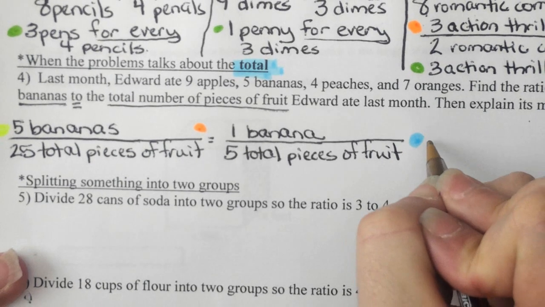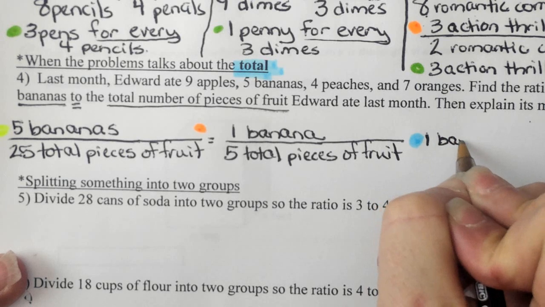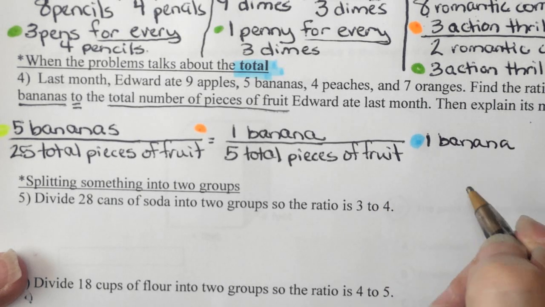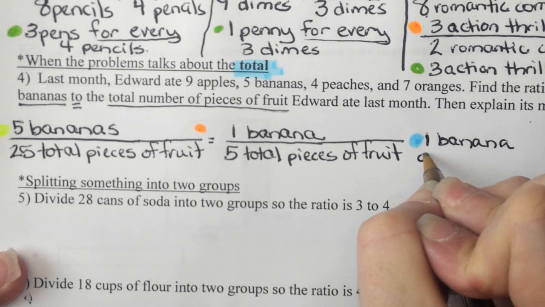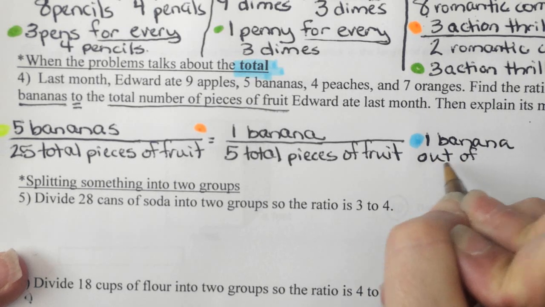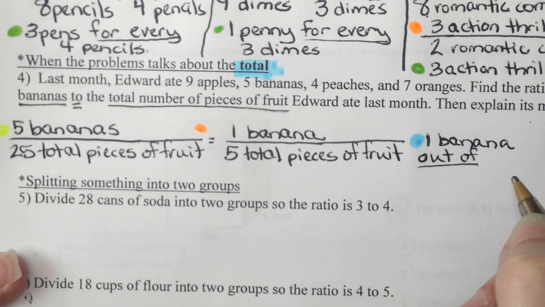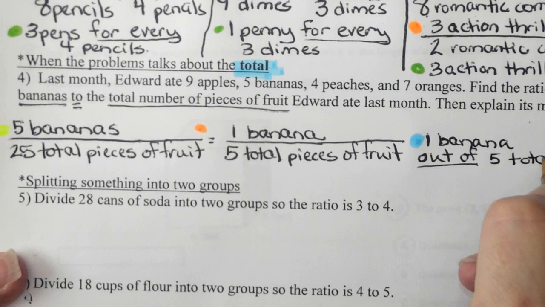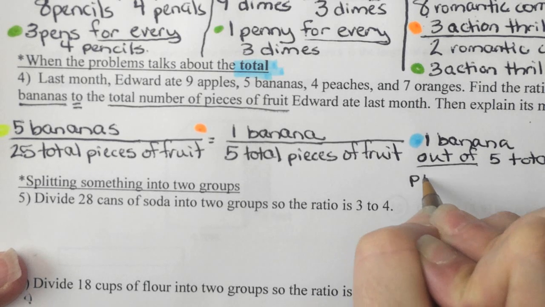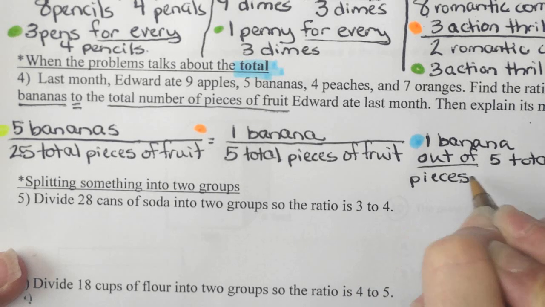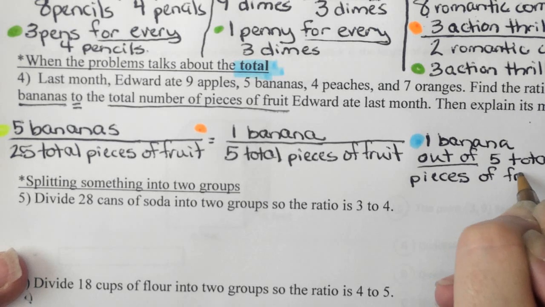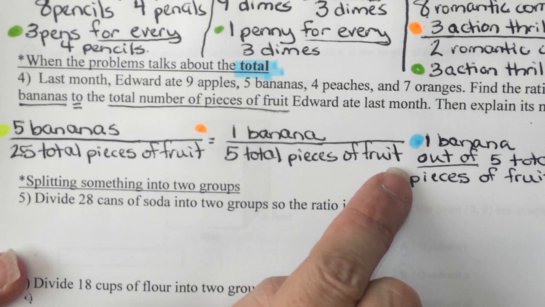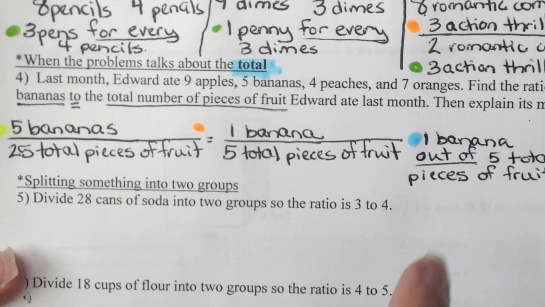So, 1 banana out of, there's our keywords, 5 total pieces of fruit. Out of, keyword there. When you see the word total.